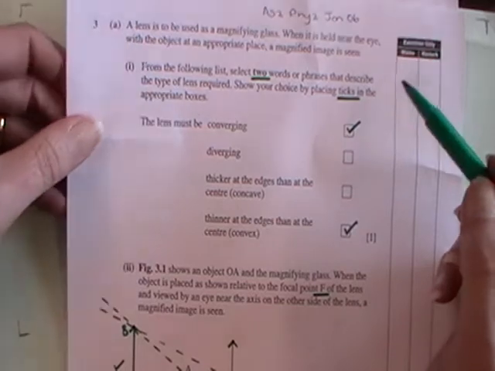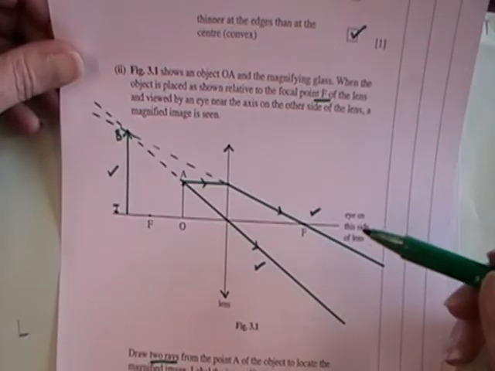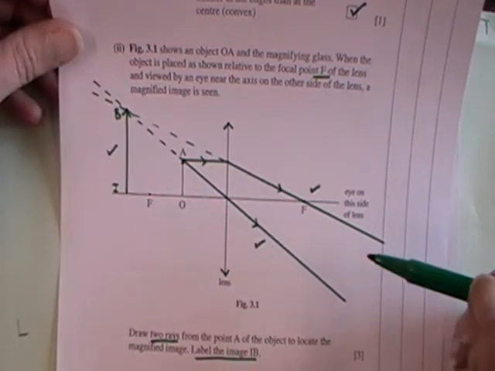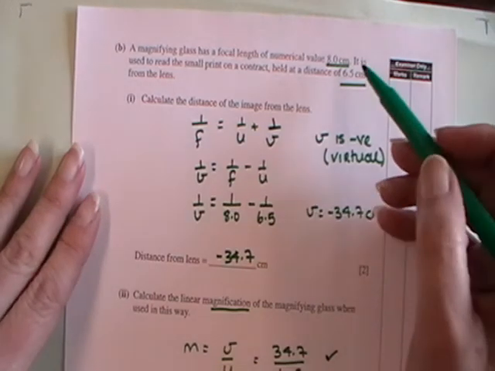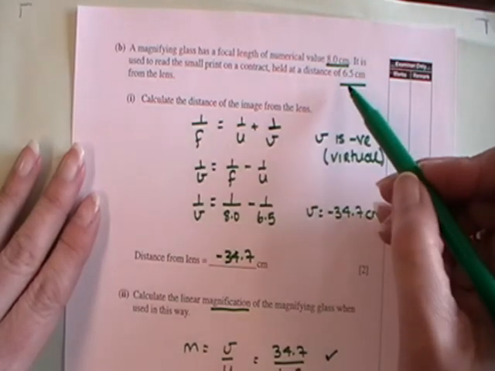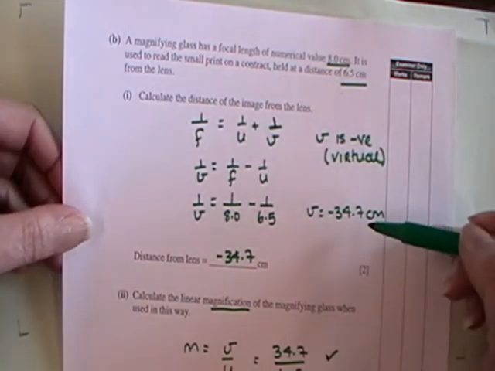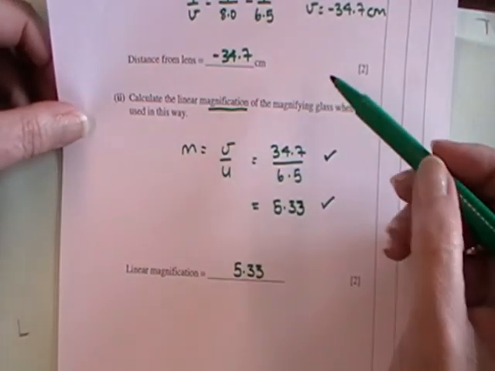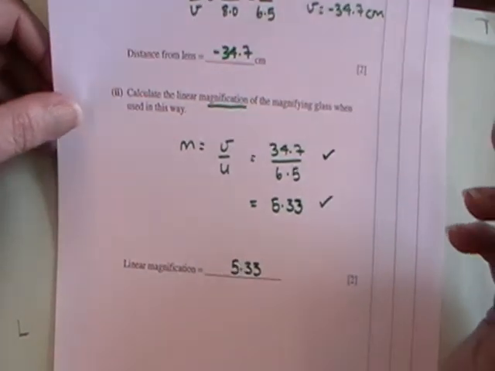So let's look over that question again. Initially we had to identify what lens is used for a magnifying glass, given the information. We then had to draw a ray diagram for the magnifying glass being used in that aspect. And using some measurements of the focal length and the object distance, we had to find the image distance, which we found to be a negative value, which is consistent with a virtual image. And we then used the answer to that along with the object distance to find the magnification for that lens.